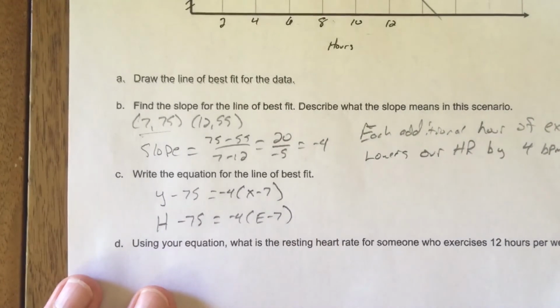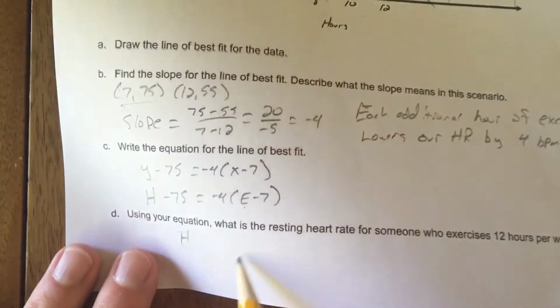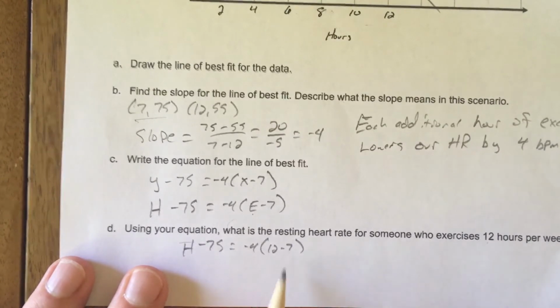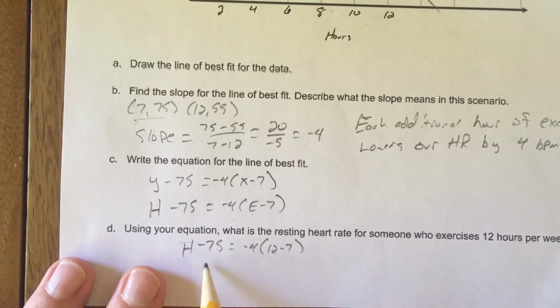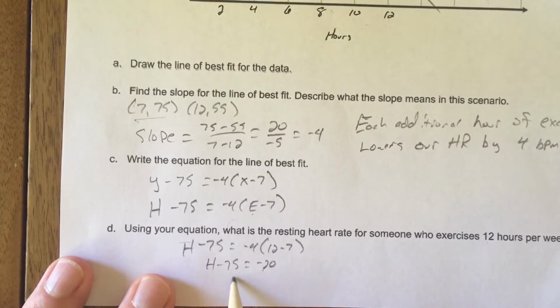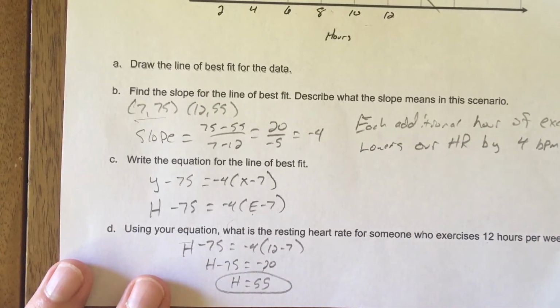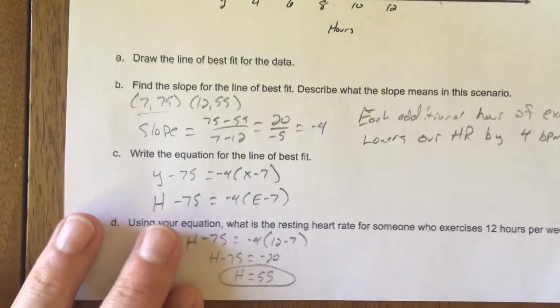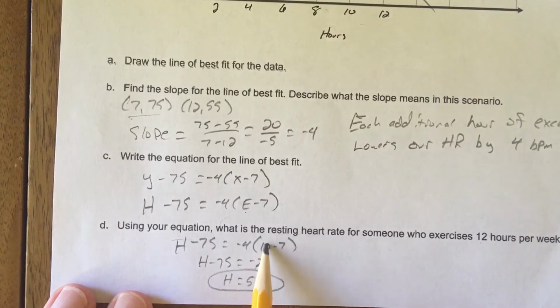All right, it says using your equation, what is the resting heart rate for someone for 12 hours? So we're going to put 12 in for E. I'm going to get H minus 75 equals -4 times 12 minus 7. And 12 minus 7 is 5. 5 times -4 is -20. And if I add 75 over, now I'm going to get 55 for that. All right, which makes sense because that's actually the point we used, right? (12, 55), we used that. And so what it's showing is this equation worked. When I put 12 in for E, I got 55 for heart rate.